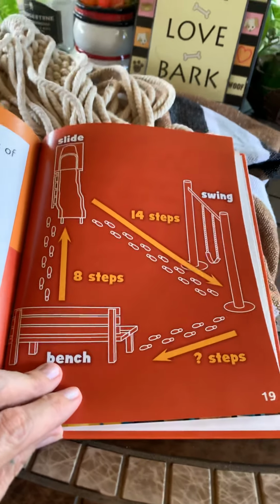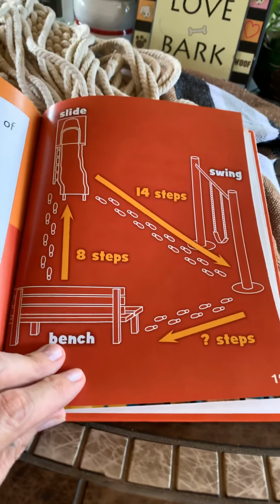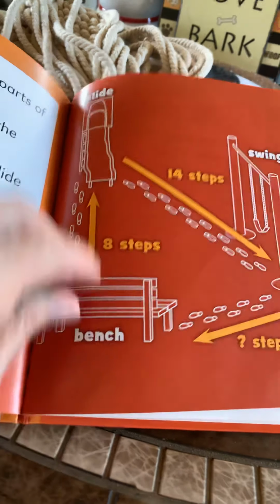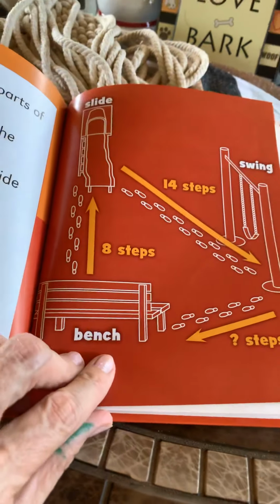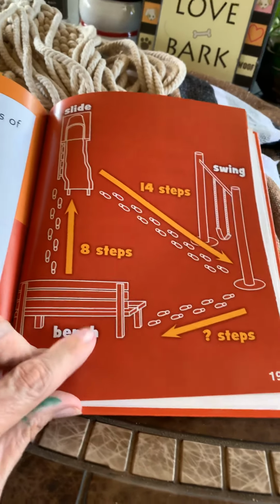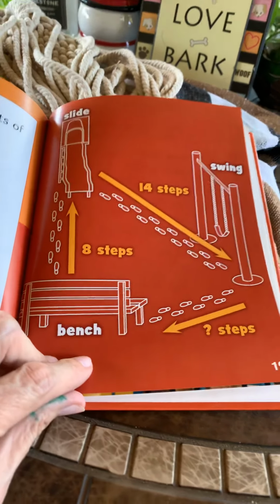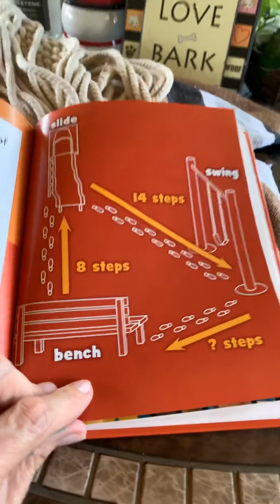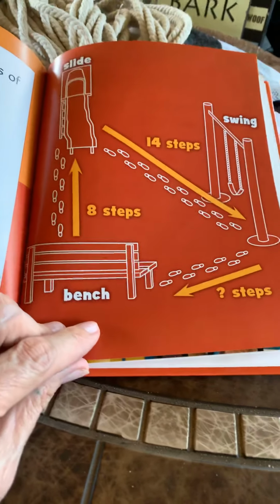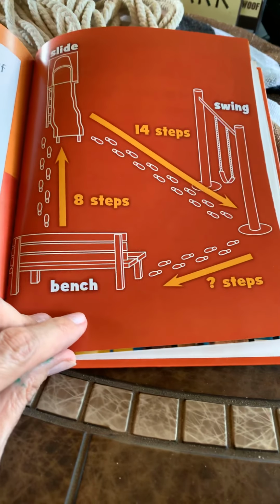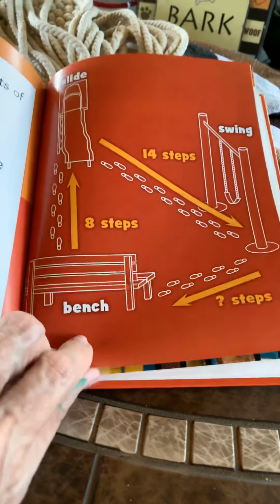Do you think people that build a playground need to know these things? You wouldn't want to have the slide put you right on top of the bench, would you? You wouldn't want to slide into a bench. So people who are building playgrounds have to think about these things. Maybe when you grow up, you will want to build a playground, even in your backyard. So you have to know these things.